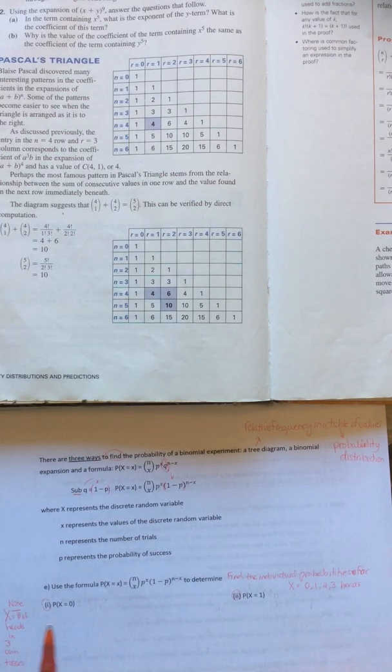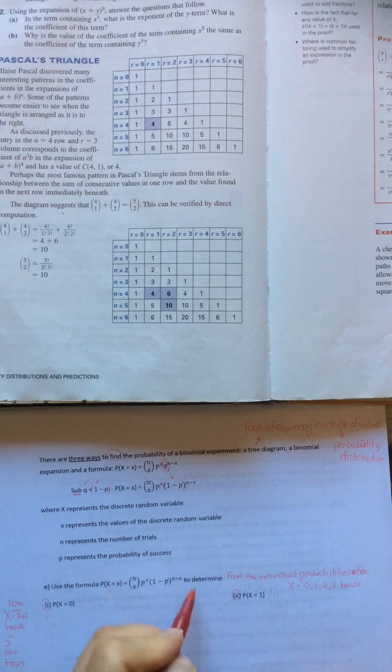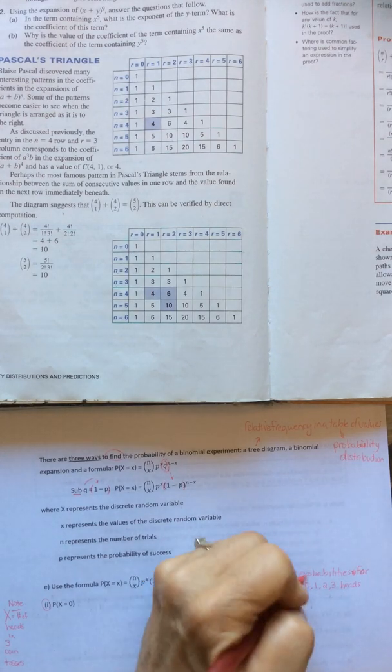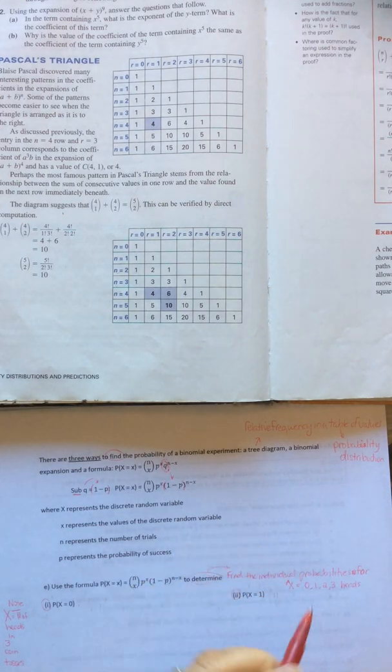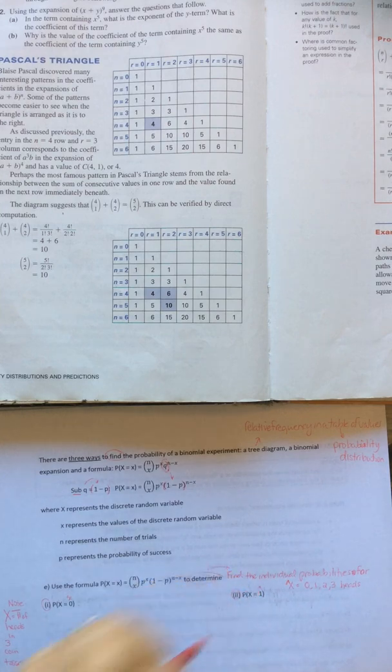Now, that was fairly quick, but I'm going to show you how to break it down. We're going to use the formula, which is exactly this from here, to determine the individual probabilities. So we're going to define the individual probabilities, finding them for little x to be 0, 1, 2, and 3. So this is always little x. Okay, it's always little x.